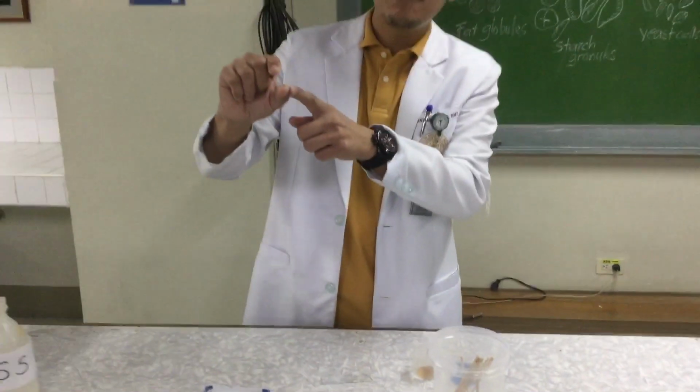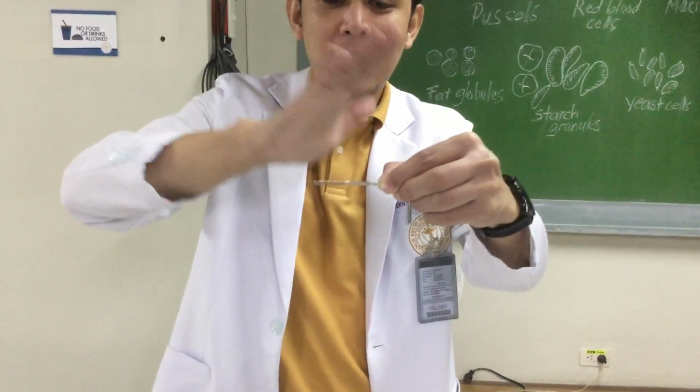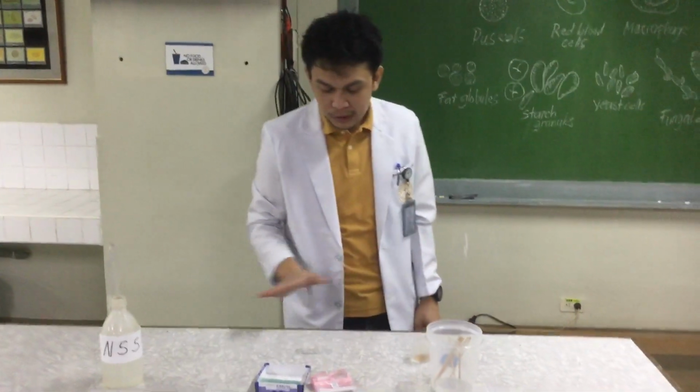Between your thumb and your index finger, allow the other side to touch the mixture, and then slowly lay the cover slip flat, and then allow it to stand for about 1 to 2 minutes. Okay? For about 1 to 2 minutes para lang masettle yung particles dyan.